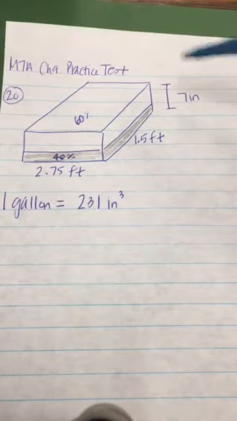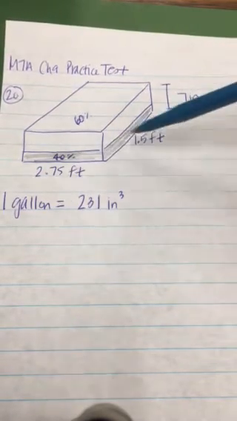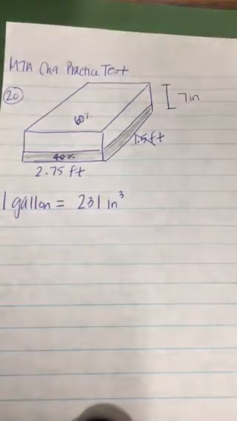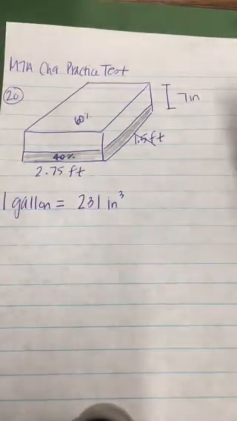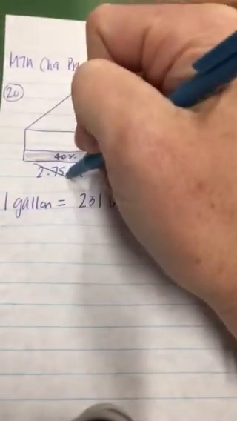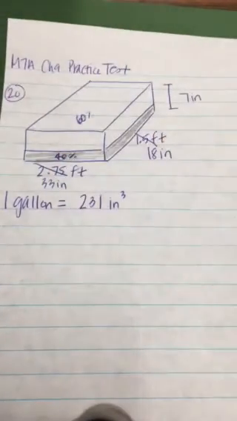The first thing you need to recognize is that this is in inches and these are in feet, so I'm going to convert these dimensions into inches as well. So I know that 1.5 feet is the same as 18 inches. And 2.75 feet is the same as 33 inches. All I have to do is multiply those both by 12.